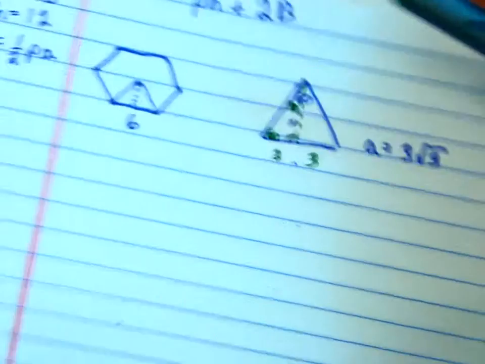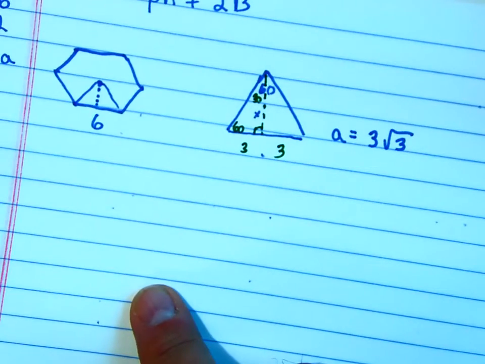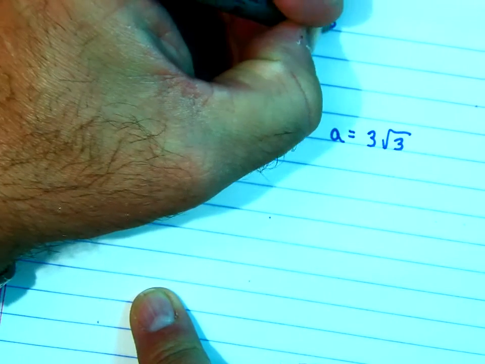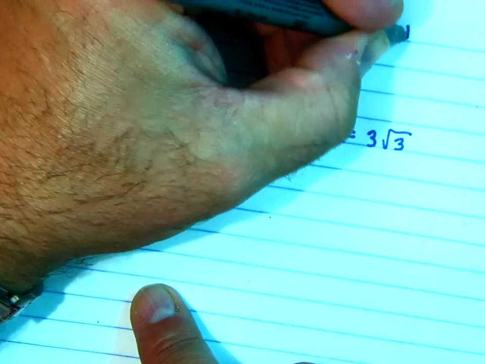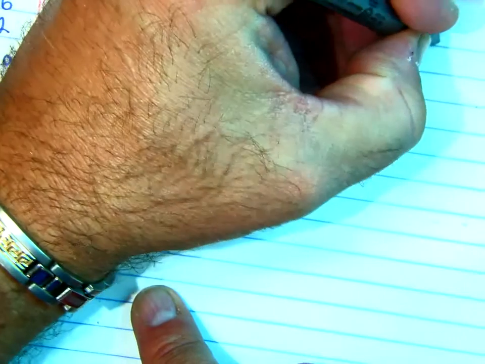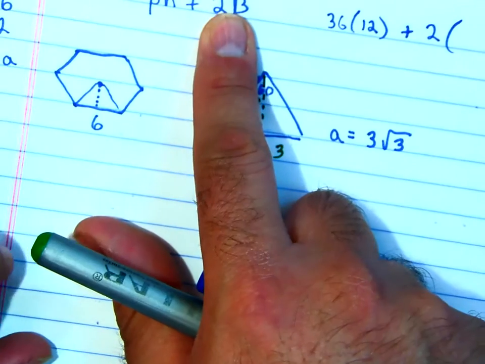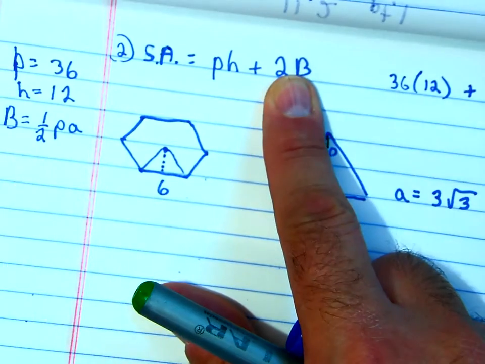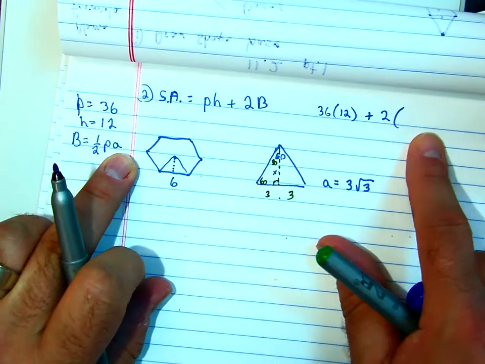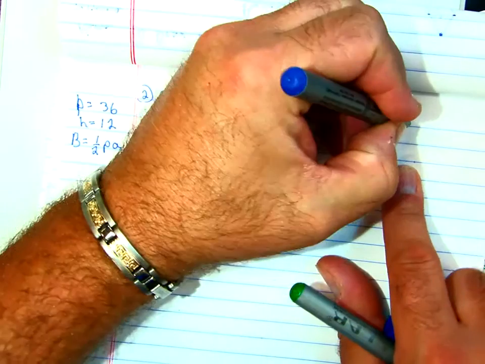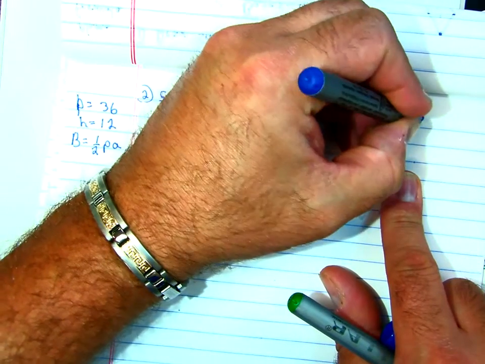I certainly do. So now I have to plug it all in. So I do 36 times 12 plus 2 times the area of the base. Oh, zoom this back out. Then the area of the base, which is 1/2 the perimeter, which I already have. So 1/2, 36.